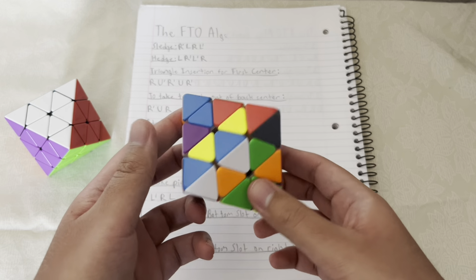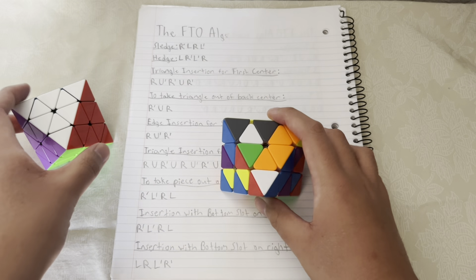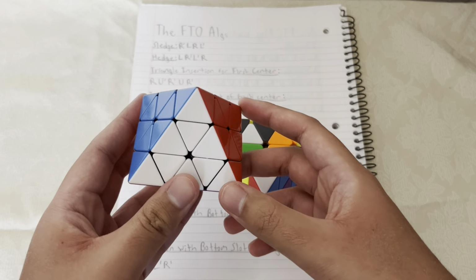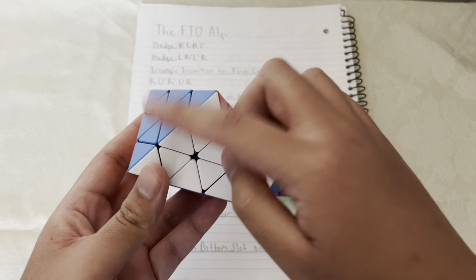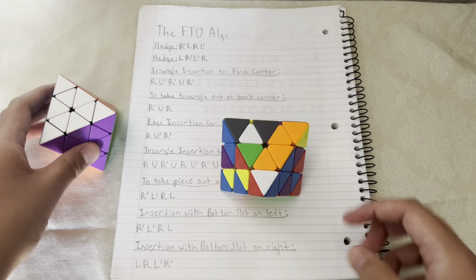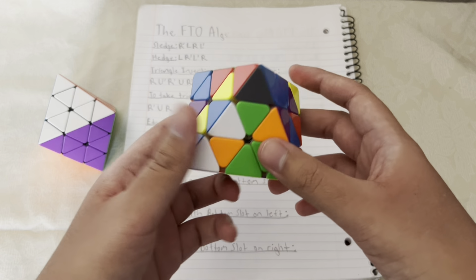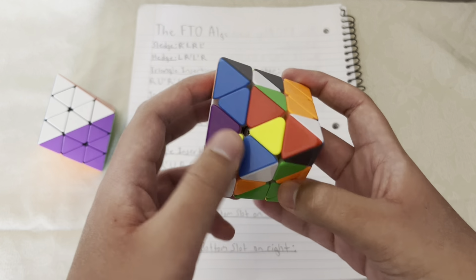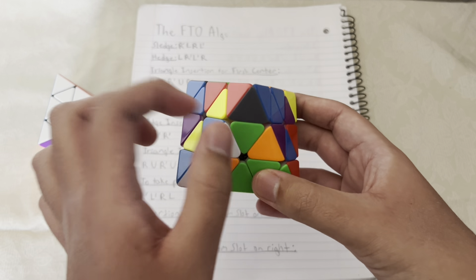So the first step solving the FTO is the white center. We're going to be using Diansheng color scheme, and Diansheng color scheme looks like this, where it's blue, red, and purple clockwise in that order. So here on this diagram, I have to locate the blue edge first, and I have it right here.